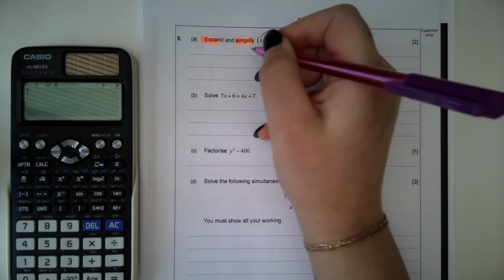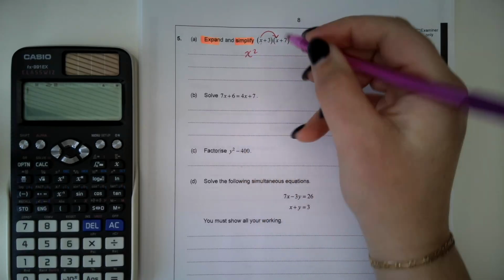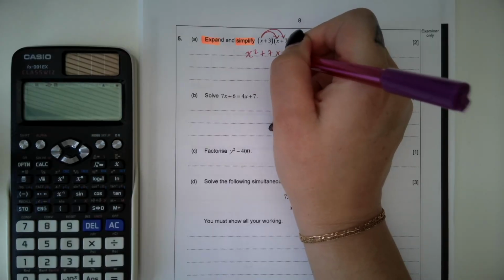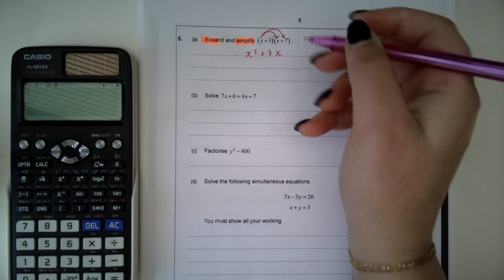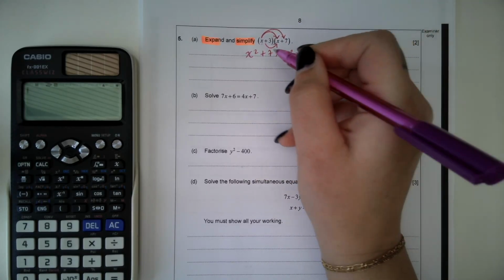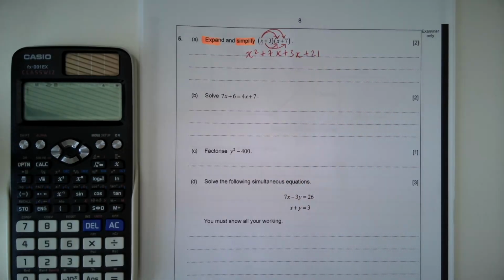So x multiplied by x gives me x squared. I'm now going to multiply this x by the 7. So x multiplied by positive 7 is positive 7x. So now I've dealt with that x, I'm going to deal with the 3. So positive 3 multiplied by x is positive 3x, and then positive 3 multiplied by 7 is positive 21. So that's going to get me 1 mark for any 3 of those being correct, guys.